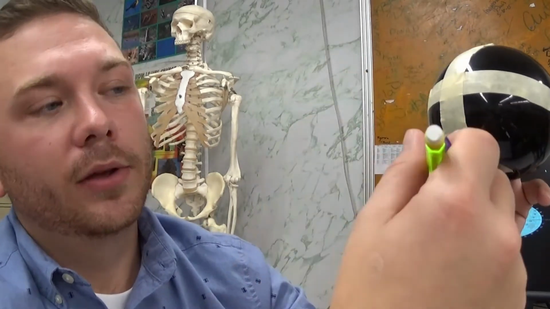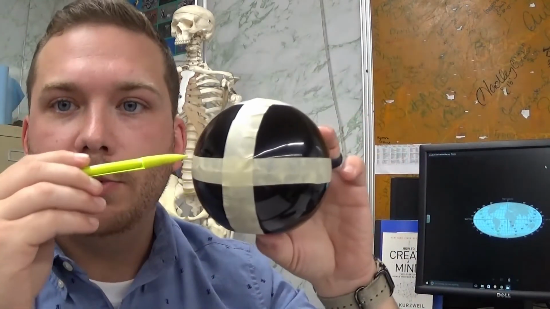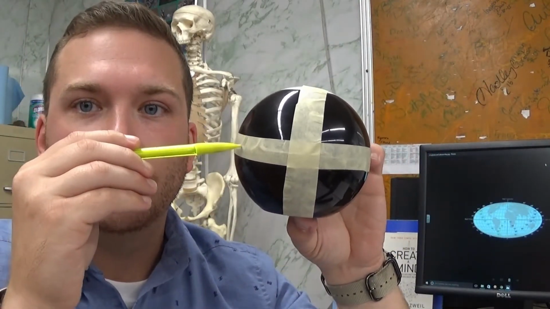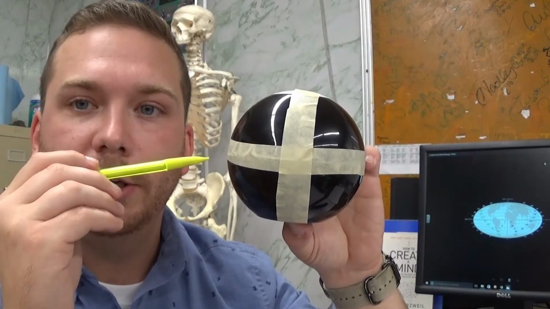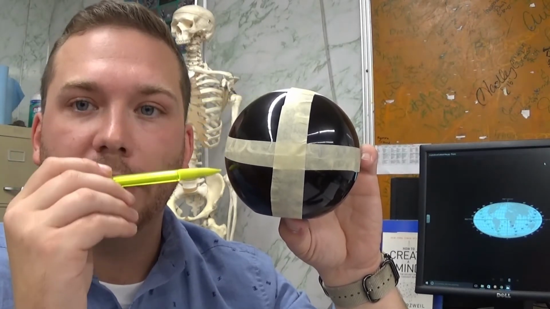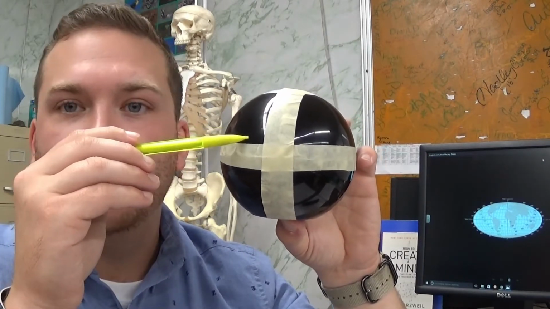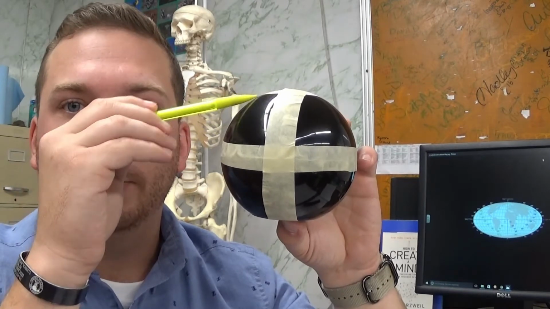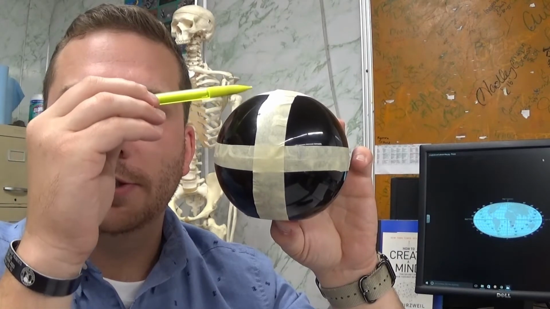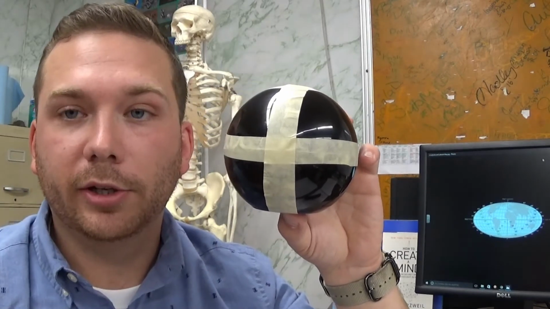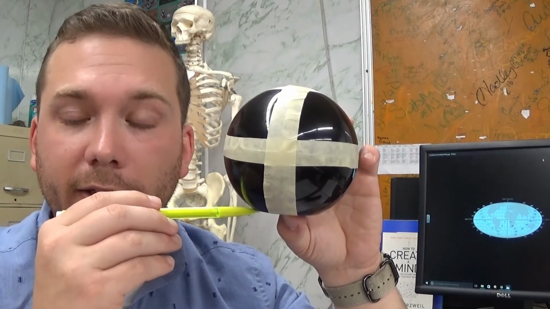Now, we also use the equator. The equator uses horizontal lines, but they only go up to 90 degrees instead of 180. So they go 90 degrees north, 90 degrees south. Each one might be 10, it might be 20, it might be 30. Just as you go up, it goes 10, 20, 30, 40, 50, 60, 70, 80, 90, till you get to the top. Same thing, 10, 20, 30, 40, 50, 60, 70, 80, 90, till you get to the bottom.